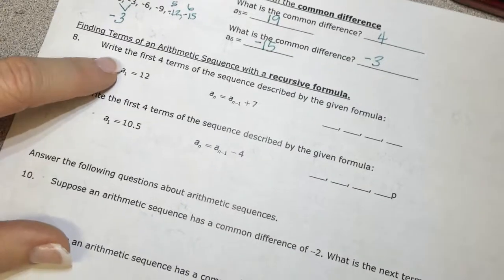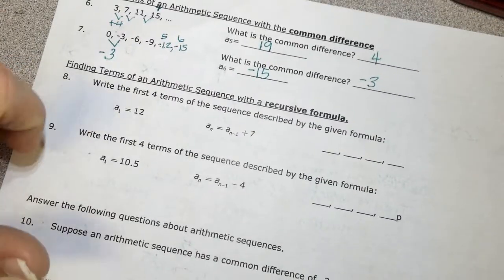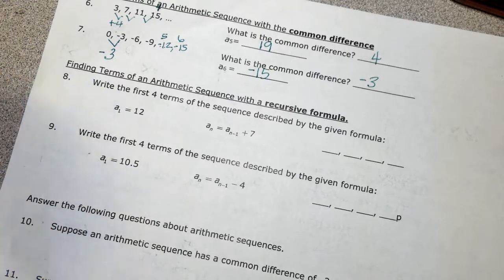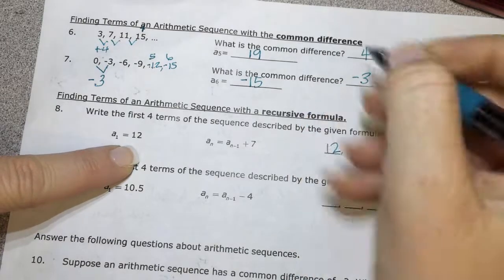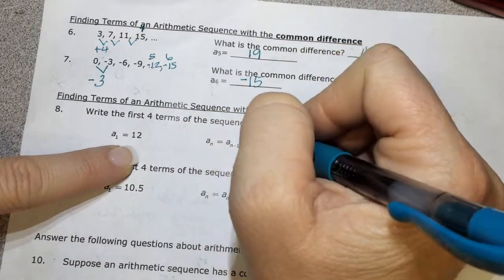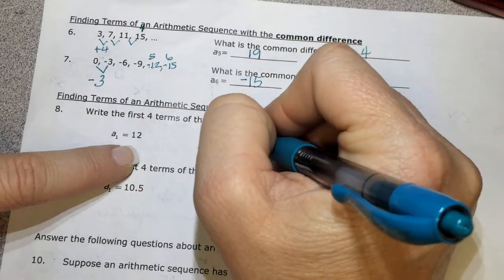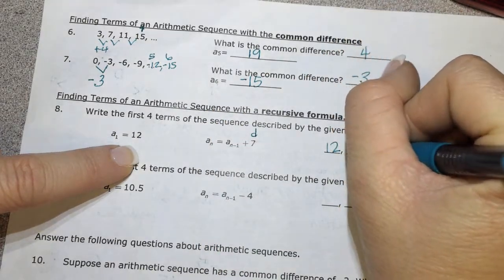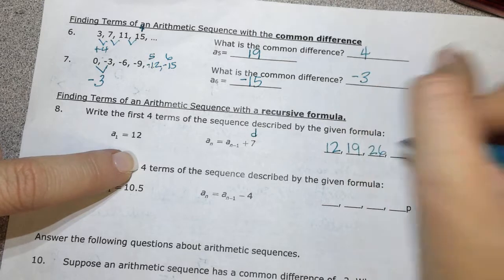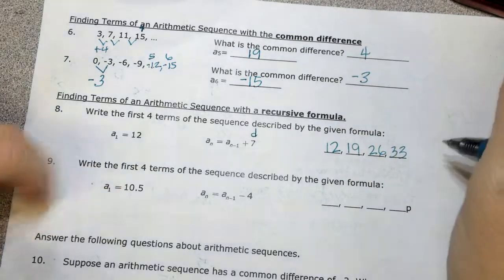All right, so write the first 4 terms of the sequence described by the given formula. So I know my first term is this one, 12. And then this right here is just like my recursive formula. So this one is my D value. So I know I'm adding 7 each time. So my next one's going to be 19, and then 26, and then 33.